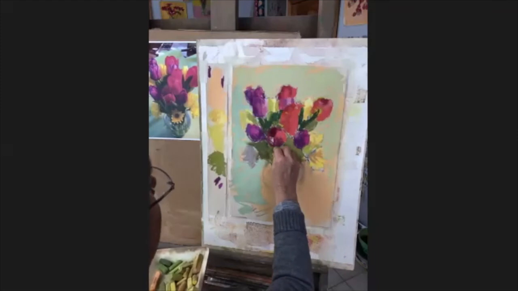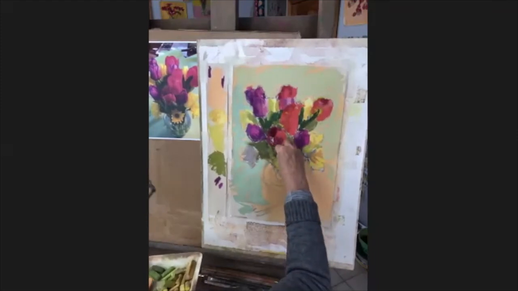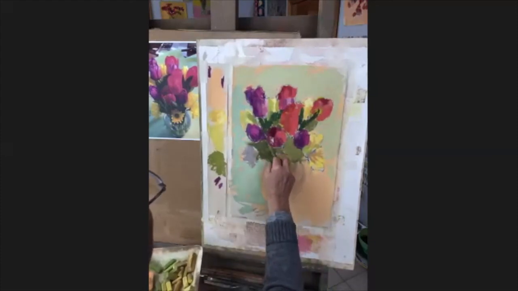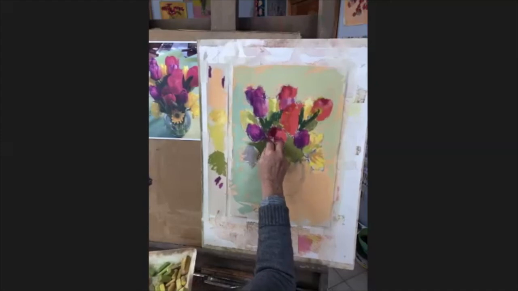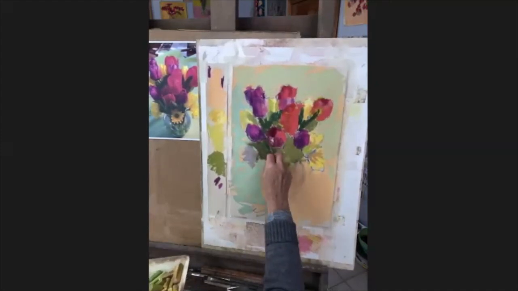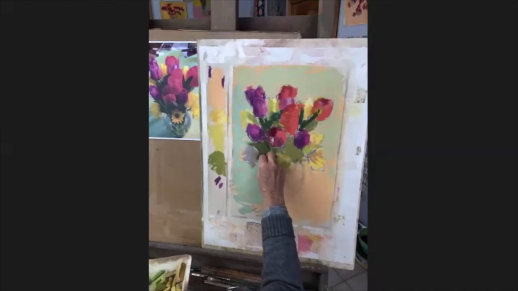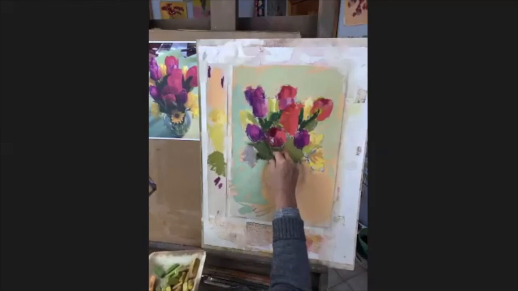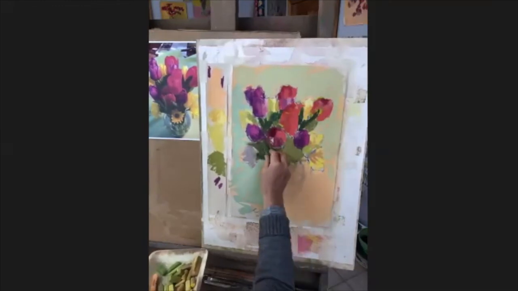And I'm doing it with the side of my pastel because I don't want to be fussy about describing every leaf. I might put some of them in, but not all of them. I think the viewer can figure out that, yeah, those are stems, those are leaves. We know these are tulips.